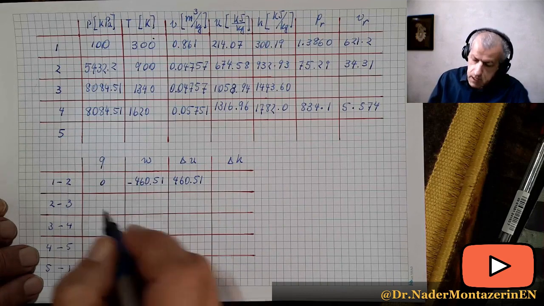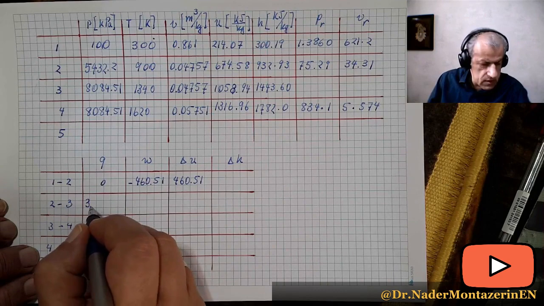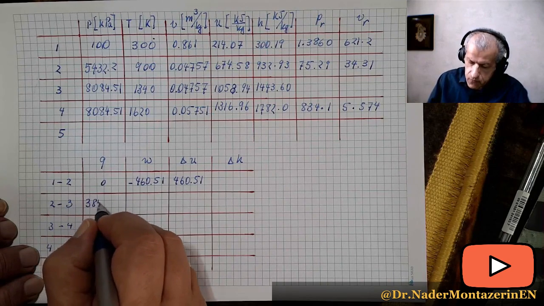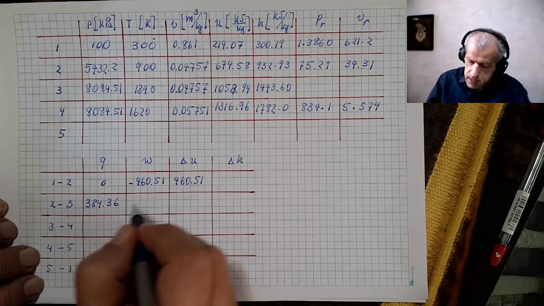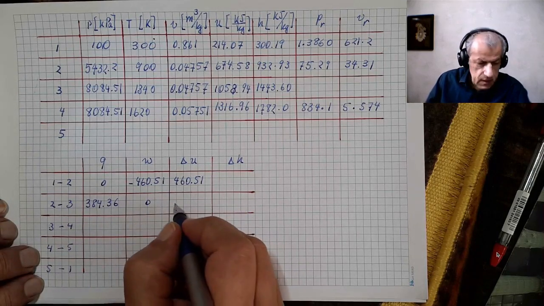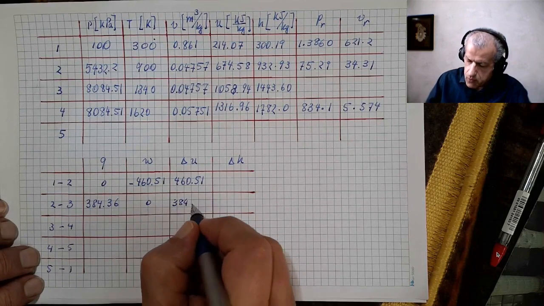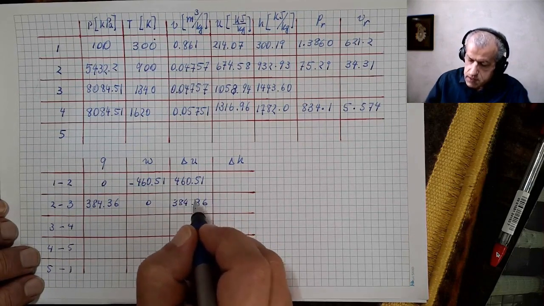For process 2-3, we learned that the Q is 384.36. Work was 0, and therefore delta U was 384.36.